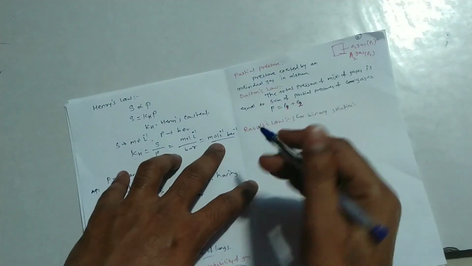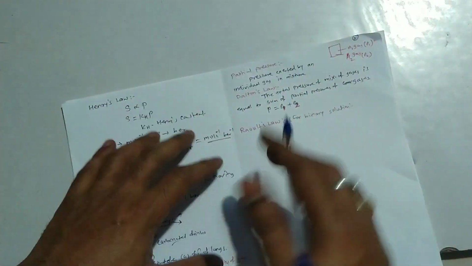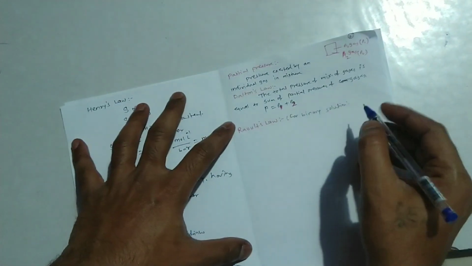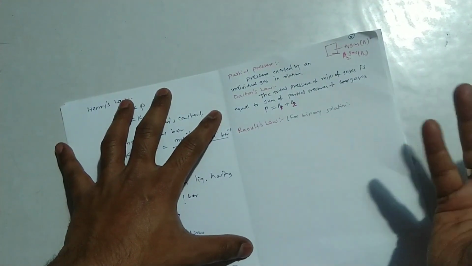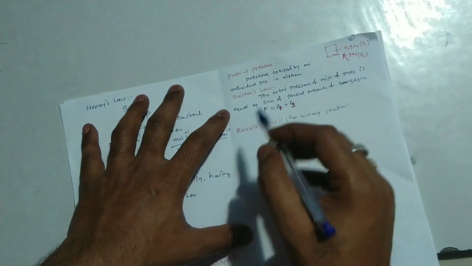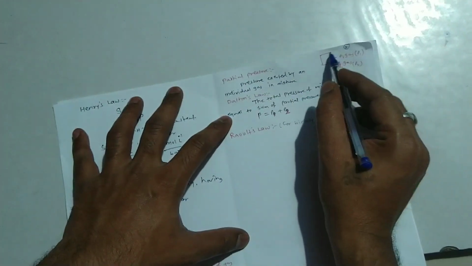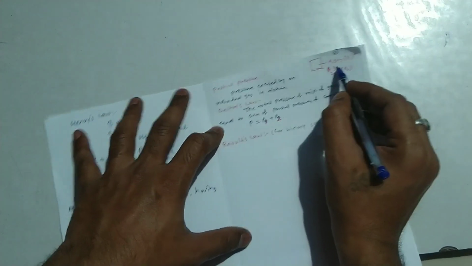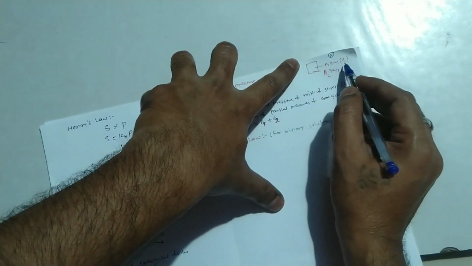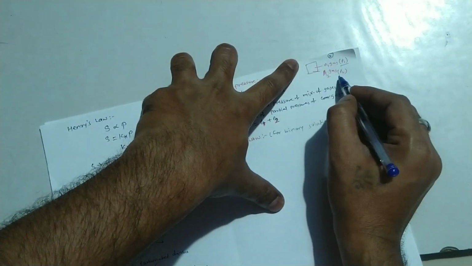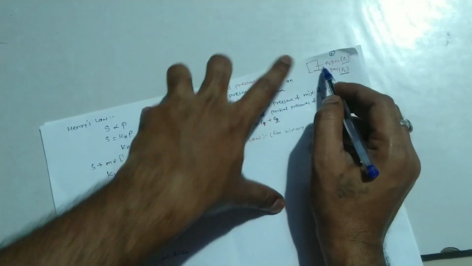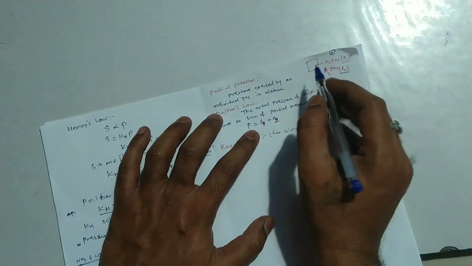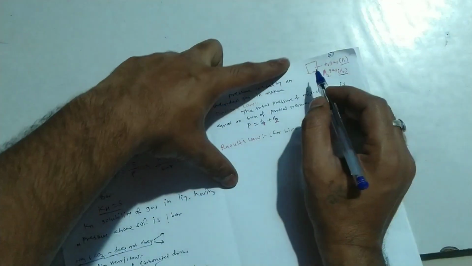Now next we have to discuss Raoult's law. Raoult's law gives a relation between the partial pressure of a solvent or the solute and its mole fraction. So before that we must know what is meant by partial pressure. Here I have taken one container which contains two gases, A1 having a partial pressure P1, and A2 having a partial pressure P2. Partial pressure is nothing but the pressure exerted by an individual gas in the mixture.